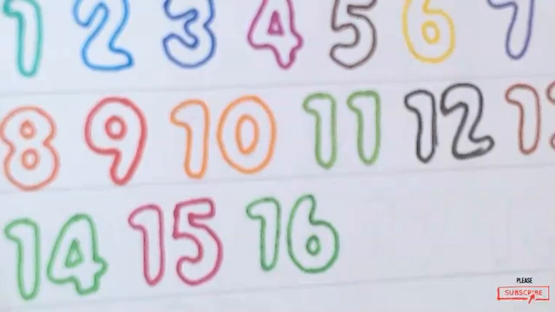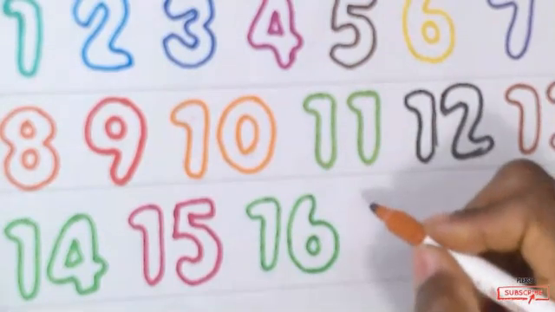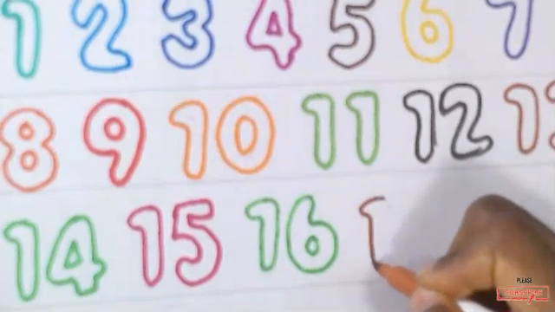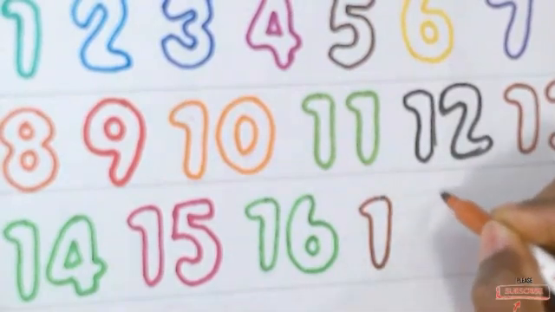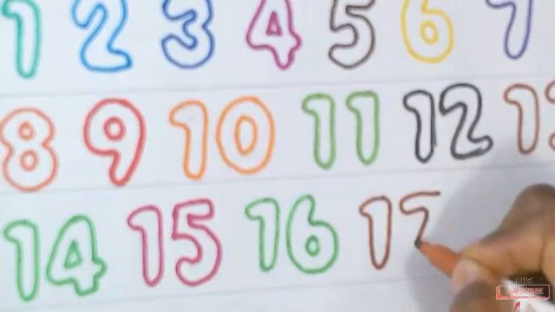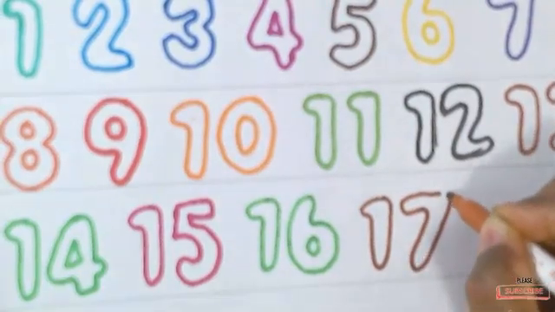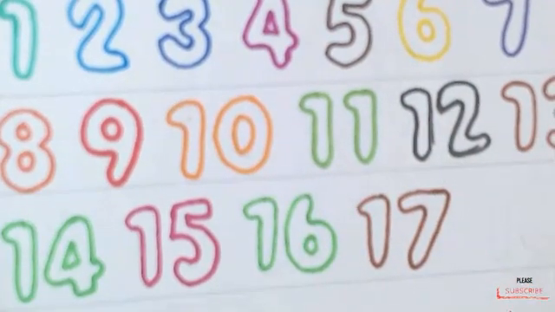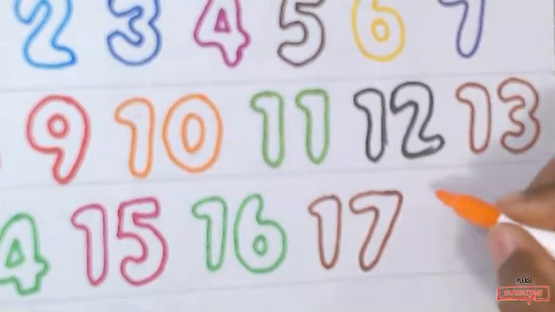Number 16. The number 17. Number 17. The number 18.